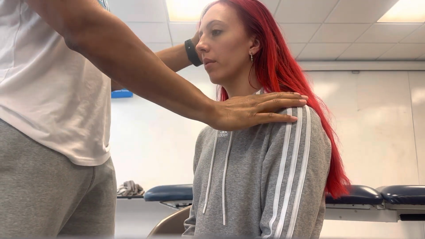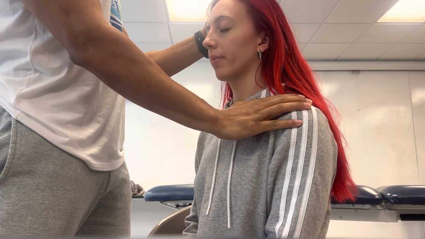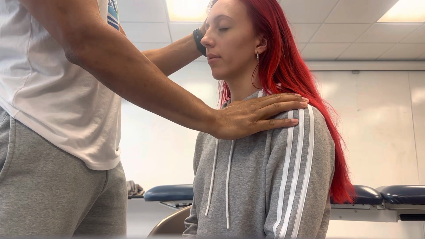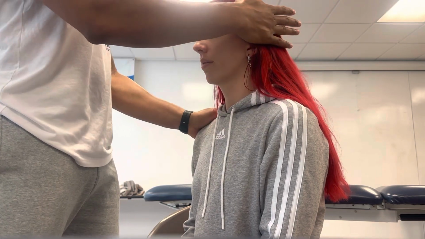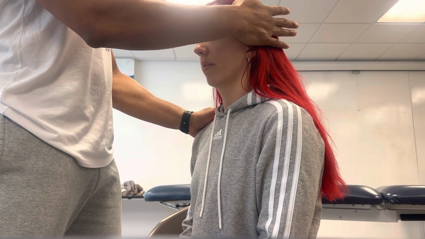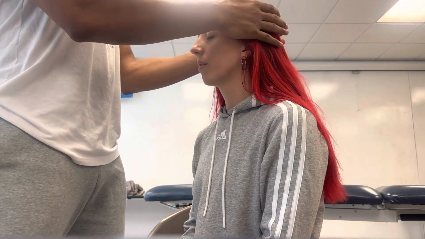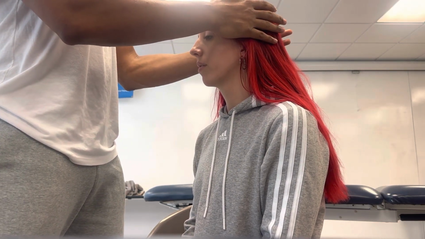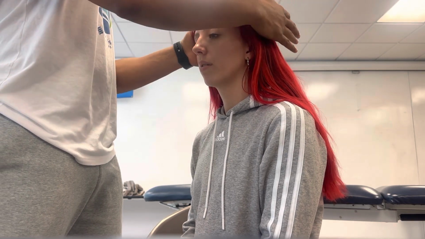Assess the patient's side bending by stabilizing at the opposite shoulder while applying a force to the side of the head. Reverse the hand positions to test the other side. Assess rotation isometric strength by placing your hands on either side of the head and creating a rotational torque on the neck. Switch hand positions to test both sides.